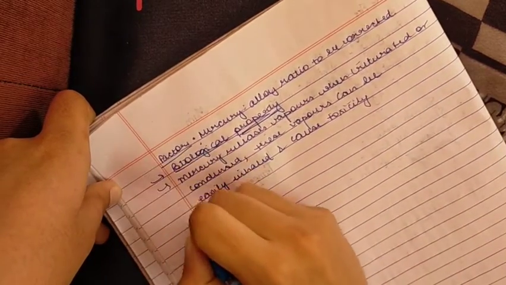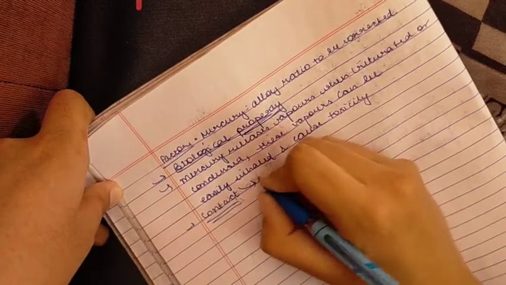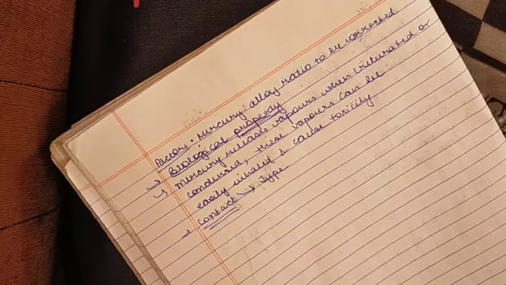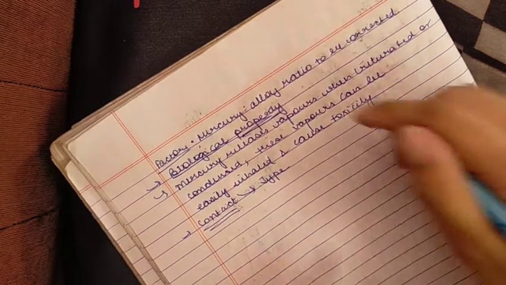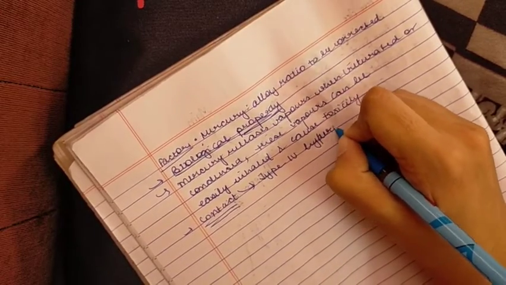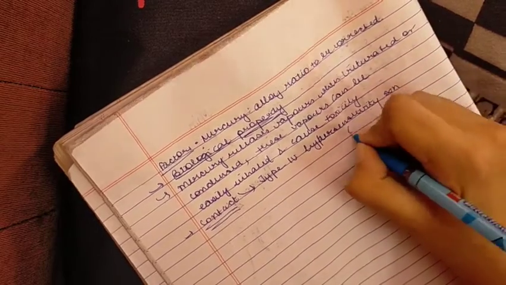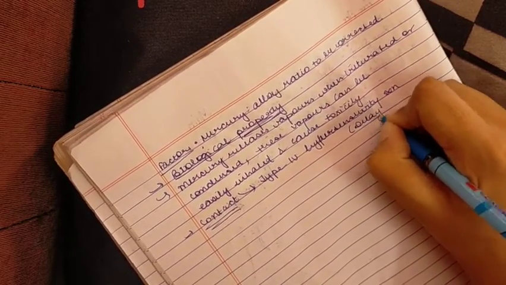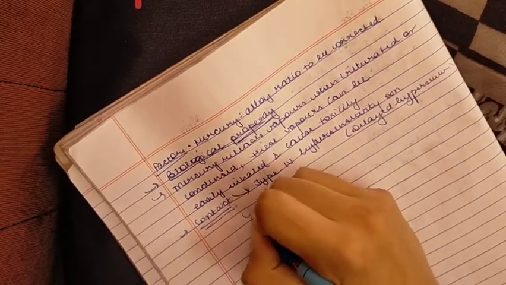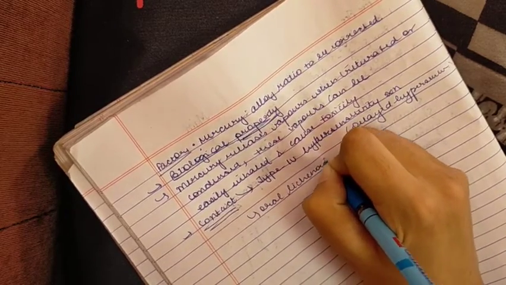Now, what happens on contact with mercury? It produces type 4 hypersensitivity reaction, which is the delayed type hypersensitivity reaction, contact dermatitis, delayed hypersensitivity, or it can also cause oral lichenoid reaction.